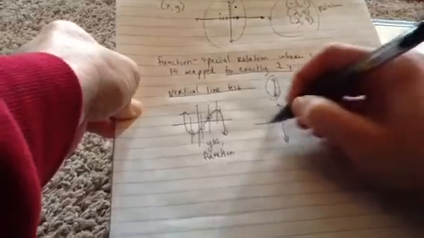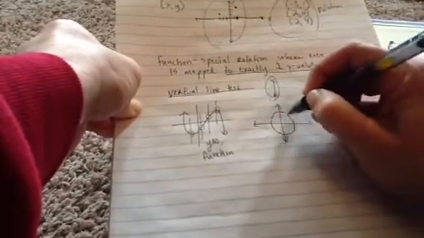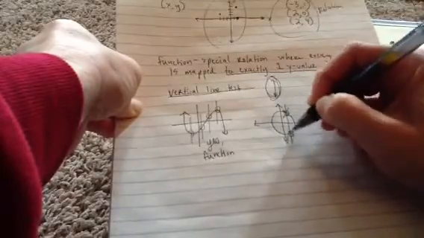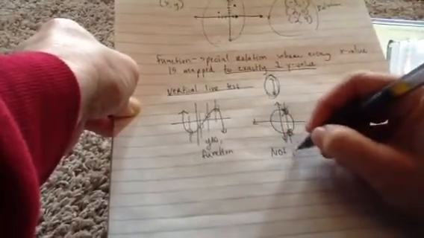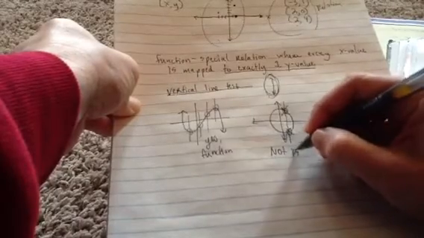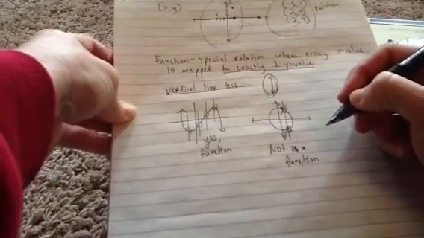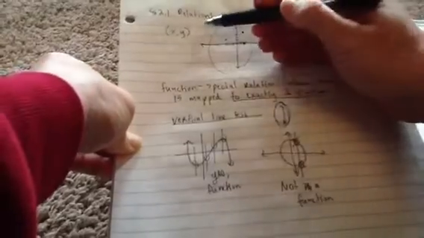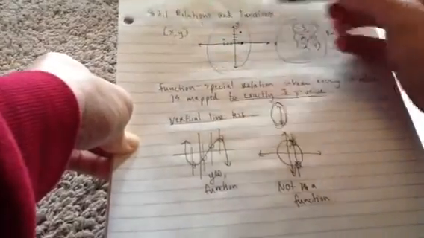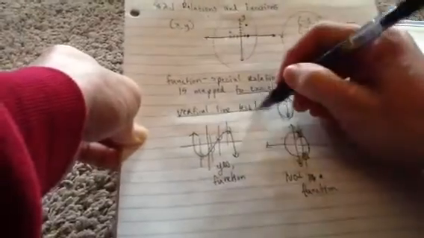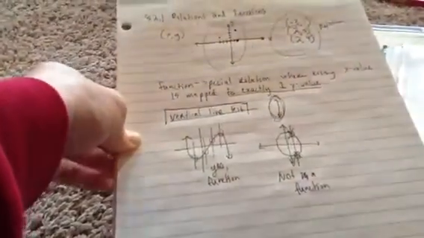If we graph something like a circle and tested a vertical line, it does not pass, so it is not a function. So functions are special relations where every x is mapped to exactly one y. And we can use the vertical line test to see if that is true.